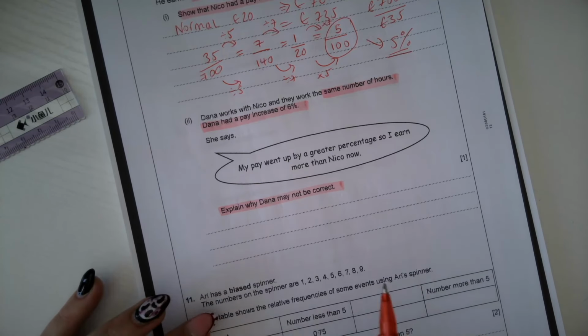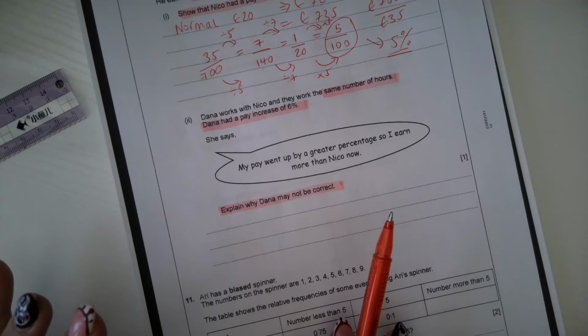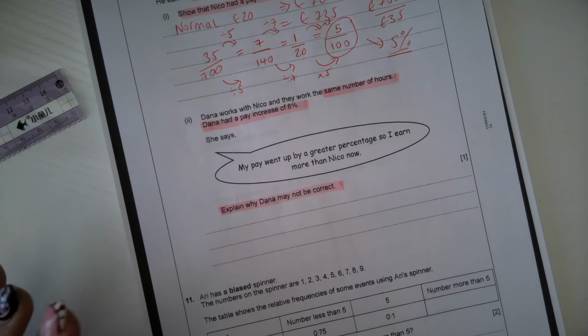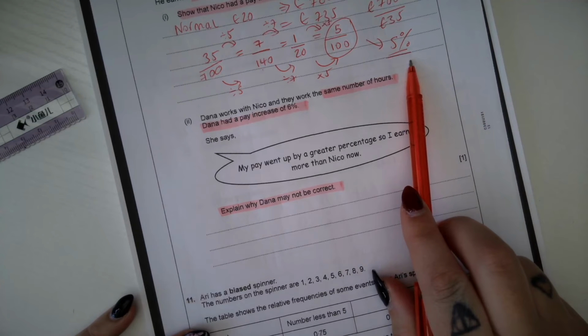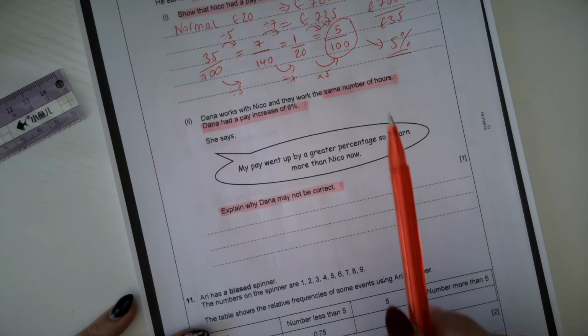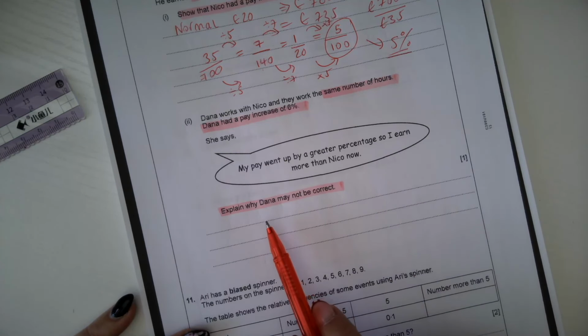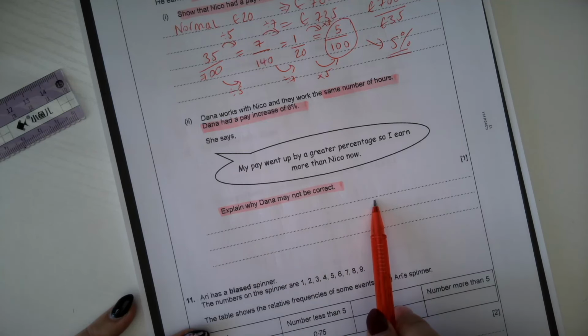Okay, so if they earn exactly the same hourly rate, then her 6% increase is higher than his 5% increase. So she would earn more. But she could also have been earning less per hour than Nico. So you can either say if she was earning less per hour, then she might not be correct.